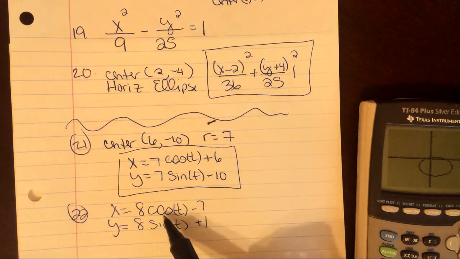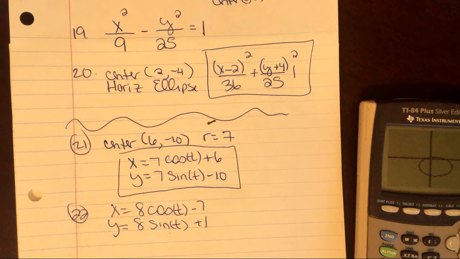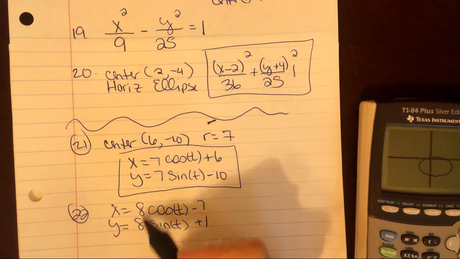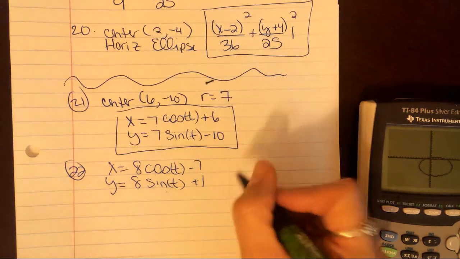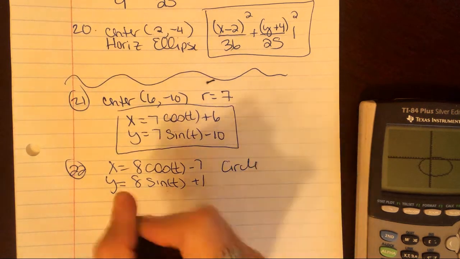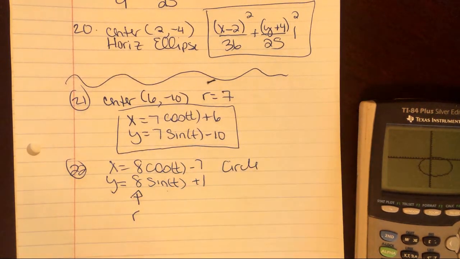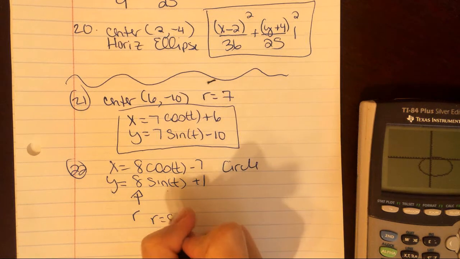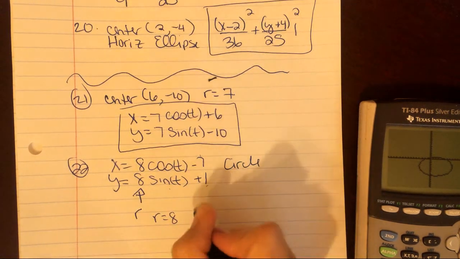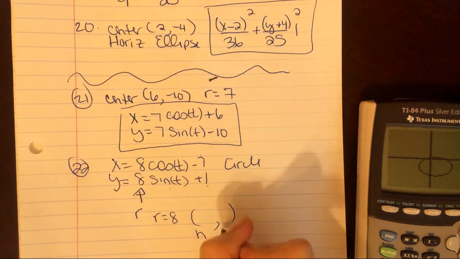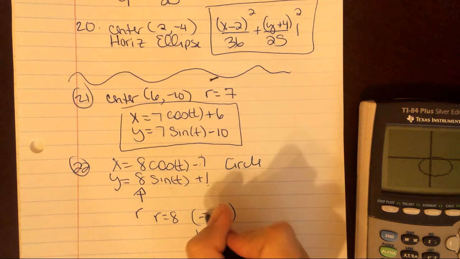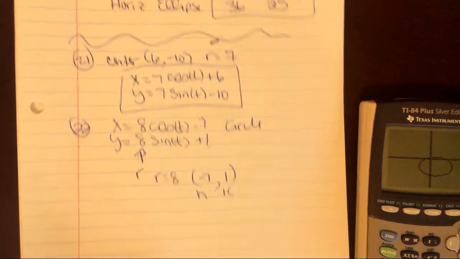Because I'm using sine and cosine, that tells me it's an ellipse or a circle. Because these numbers are exactly the same, this must be a circle. When it's a circle, these numbers out front are your r's. So I know r equals 8. The numbers out back are your h and your k. So h is negative 7, k is 1.